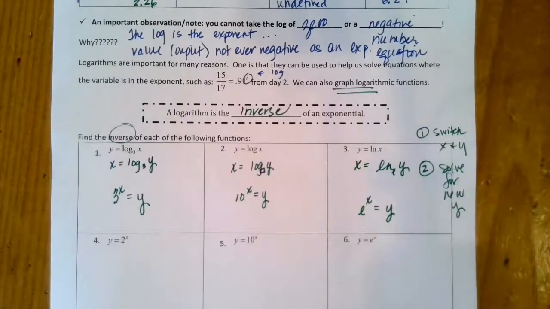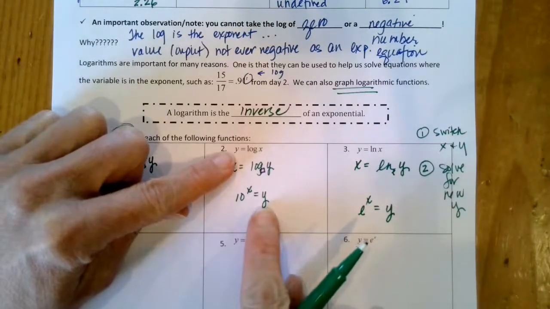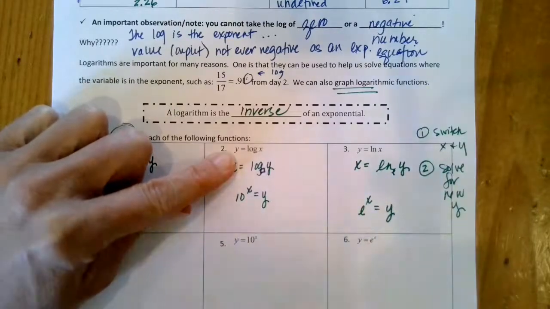And the graphs of those two equations, if I were to graph both of these equations, I would see that they are inverses. In fact, I don't mind doing that.